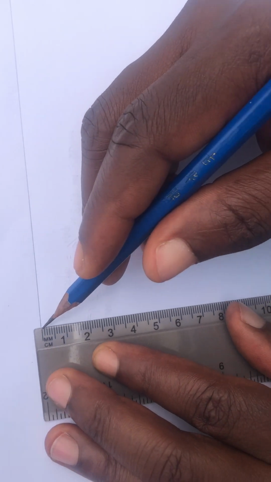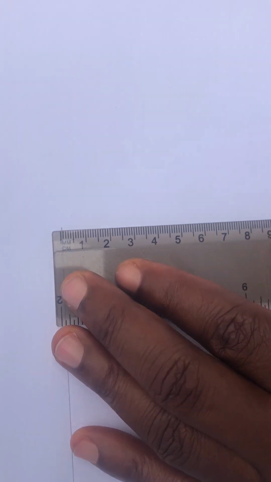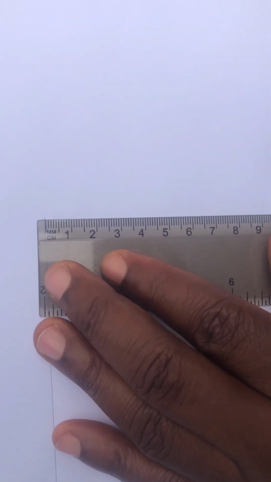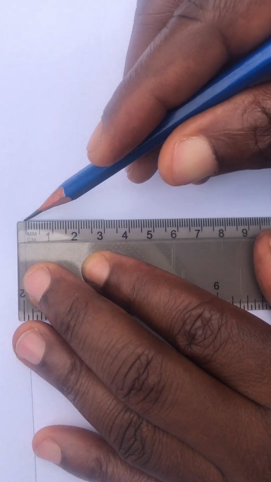The first line you're going to be drawing is a line of 20 centimeters. When you draw this line, you now produce your rectangle. I normally use 3 centimeters for my rectangle. Here, this other side, I also use 3 centimeters.